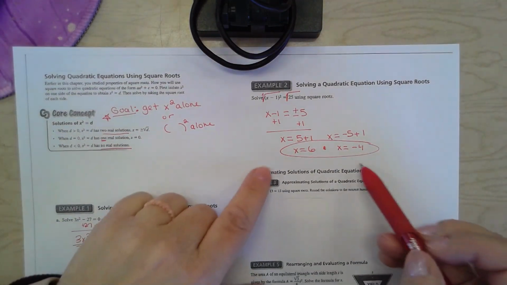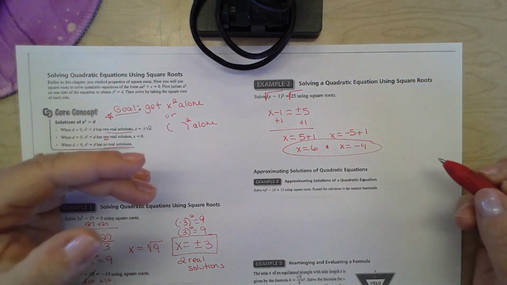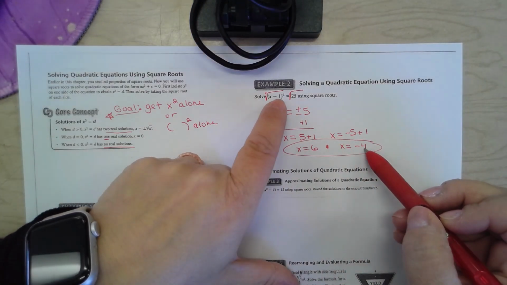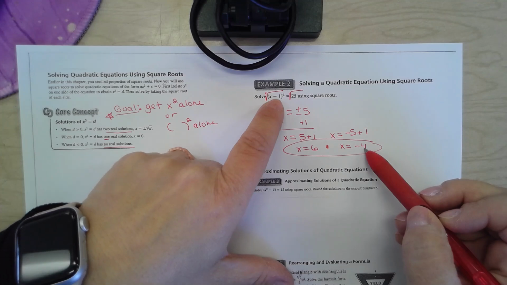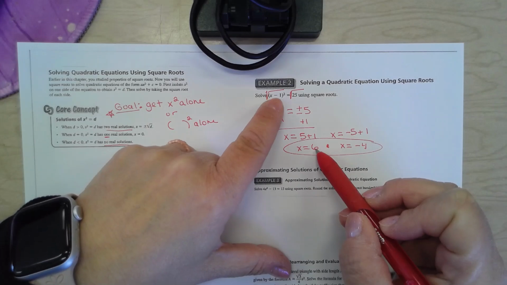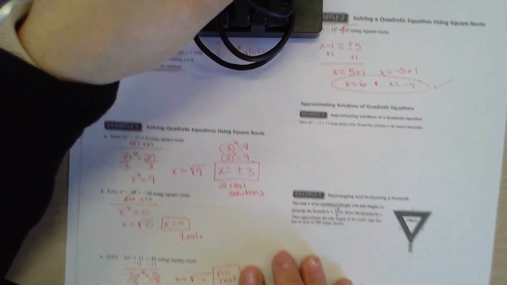And if you ever want, you can always plug those back in to see if it's really going to work. Because if it doesn't work, then it's extraneous. So like negative 4 minus 1 is negative 5. Negative 5 in parentheses squared is 25. Plug in 6. 6 minus 1 is 5. 5 squared is also 25. So those actually both work.